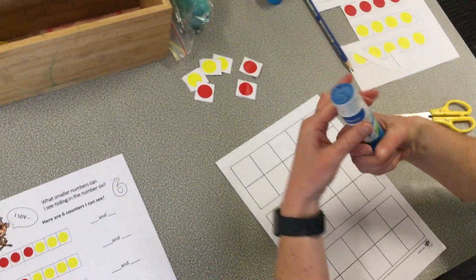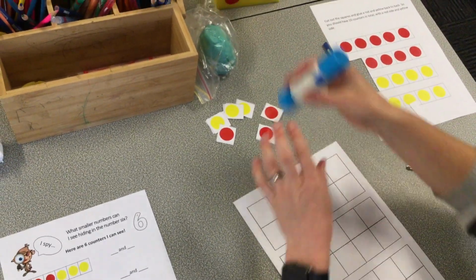So over here, oh, now Miss Baxter's watching, I'm going to put that lid on. Don't want to be told off.